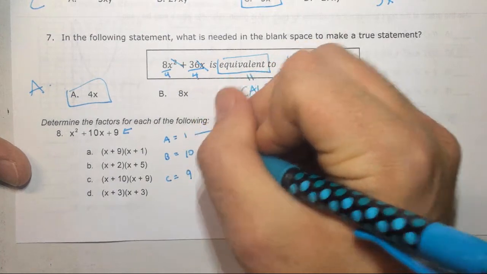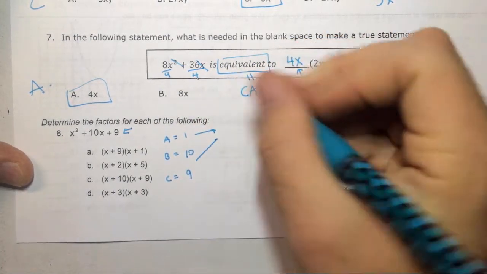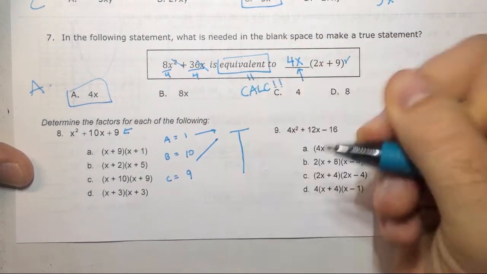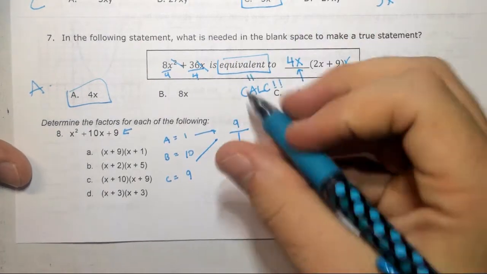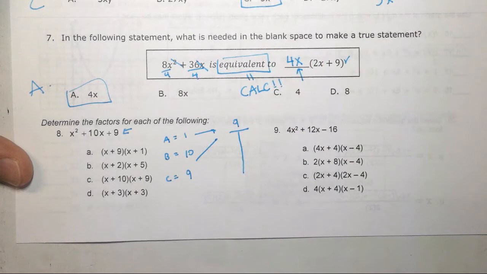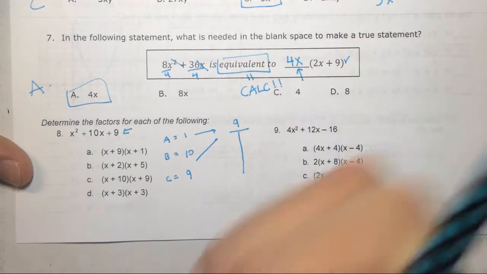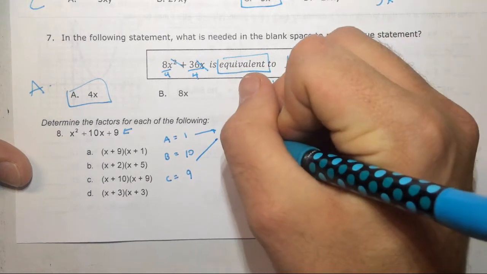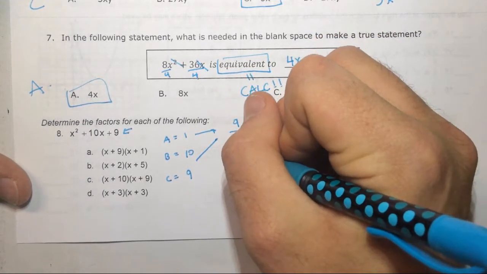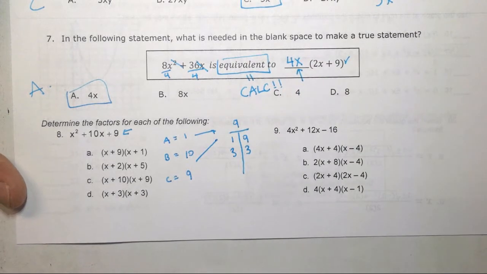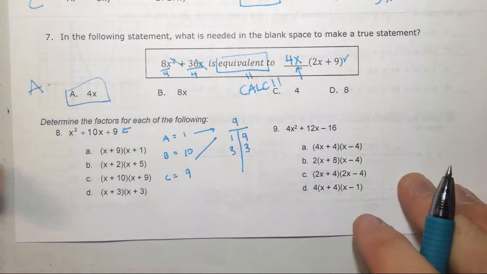Then I take my A and my C value, I multiply them. What is 1 times 9? 9. Then I list out my factors, the things that multiply together to give 9. Well, the easy one, 1 times 9. Then I have 3 times 3. Now, a lot of people will stop there. And you actually can in this problem, but some of you can't.